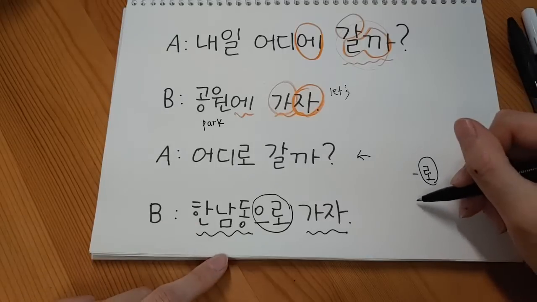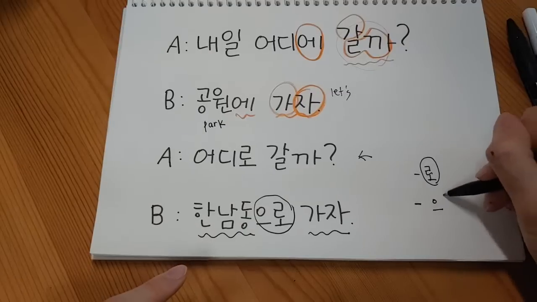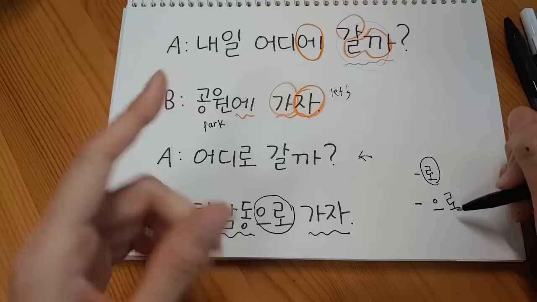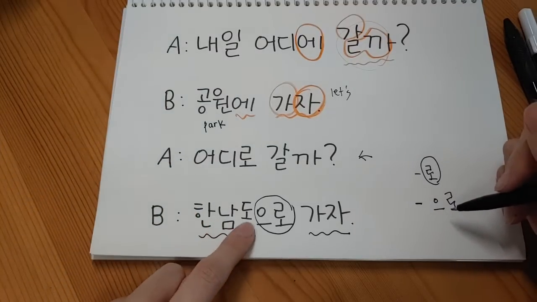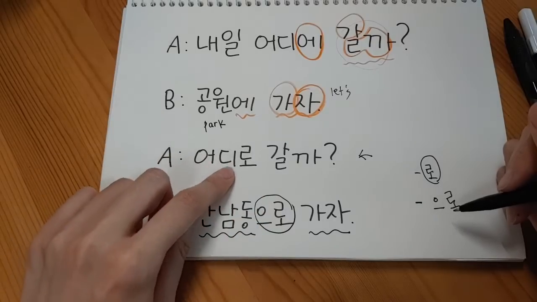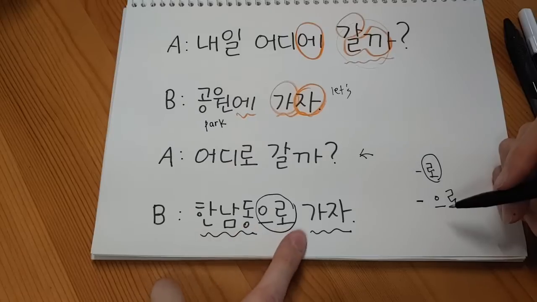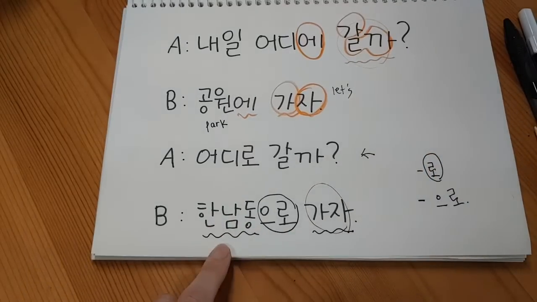And when the preceding noun has 받침, you put 으, and then 로. There's also one exception to this rule, which we're going to learn soon. So that's why it's 한남동으로, not 한남동로, right? So let's go to 한남동.